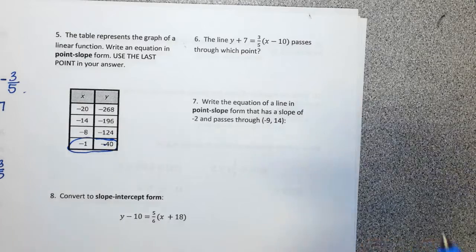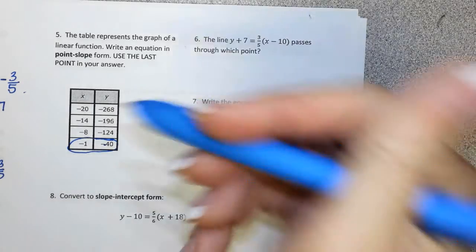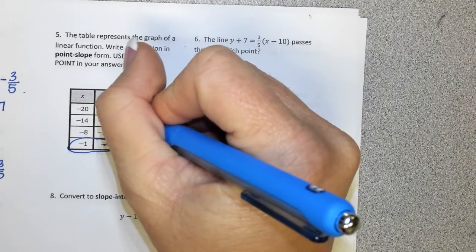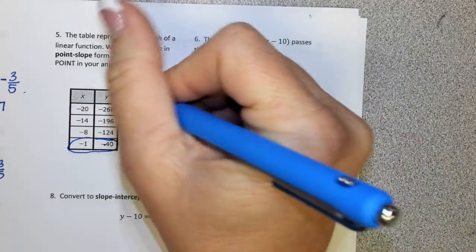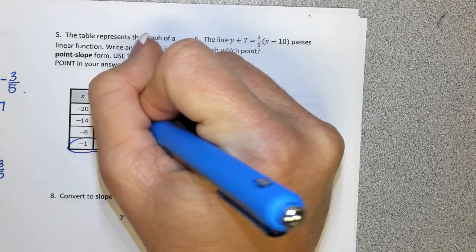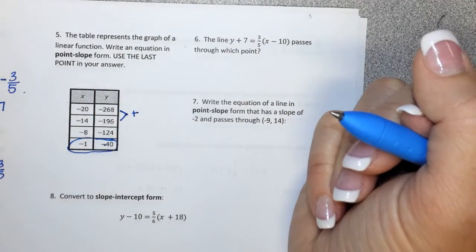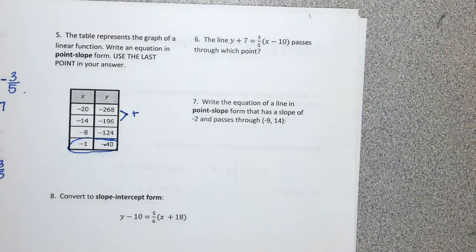I need my slope. So I can do 2 things here. I can either do stat edit, or I could do delta y over delta x, right? Okay, I'm going to go ahead and just do delta y over delta x, but if you want to do stat edit, you do stat edit. All right, so if I'm going from negative 268 to negative 196, I know that I am increasing, right? Yes. I'm increasing by what? What's 268 minus 196? I just need to know the difference.